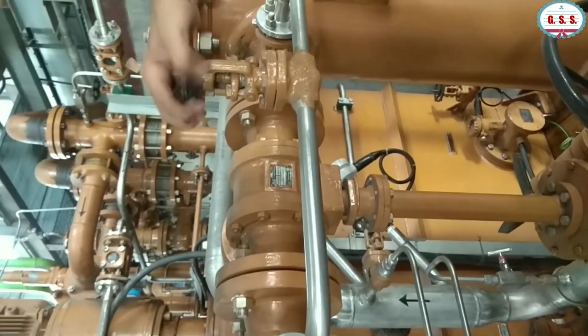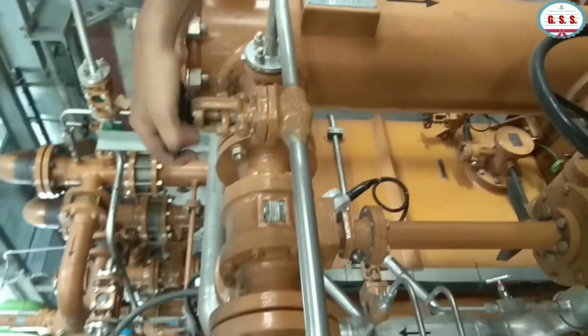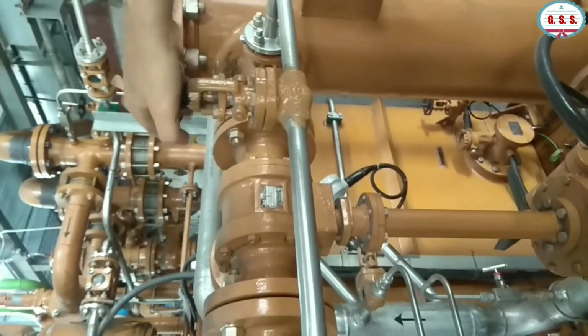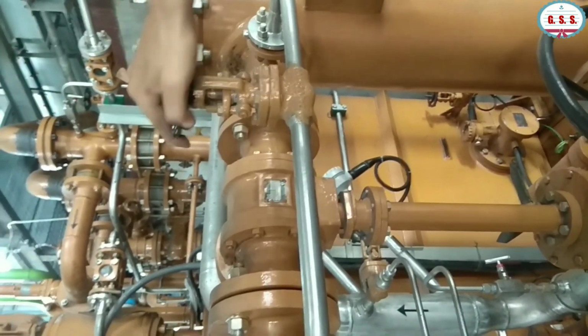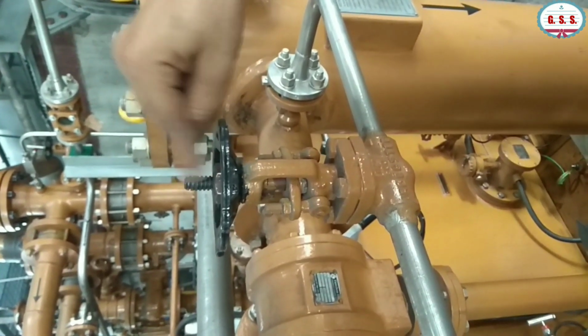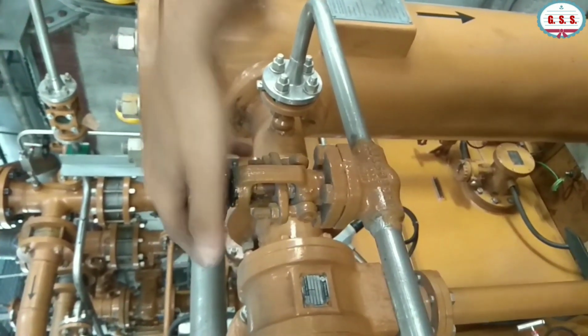I am gradually opening this rising stem gate valve, and you can clearly see the stem is coming up and coming up. Okay, this is now full open. This portion is extended. This is now full open.